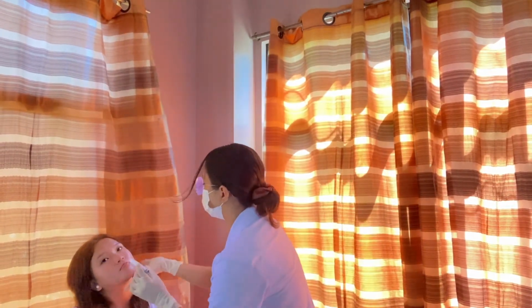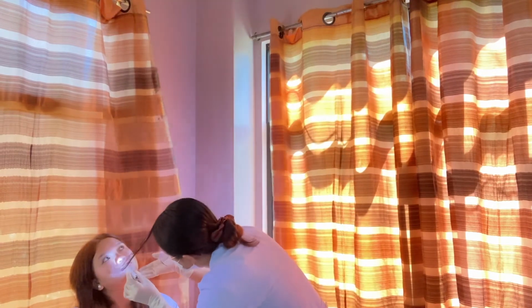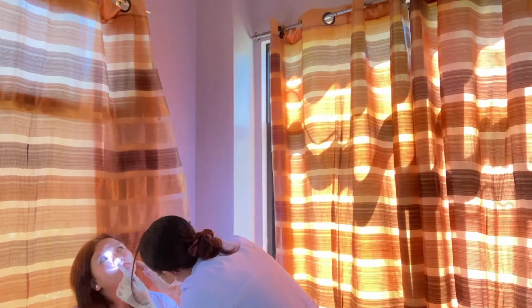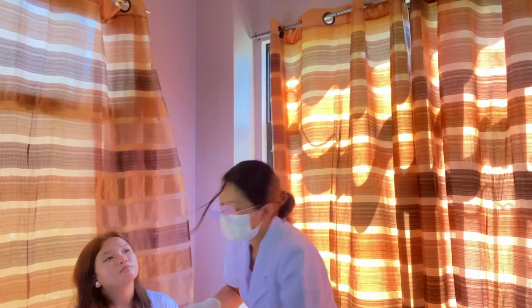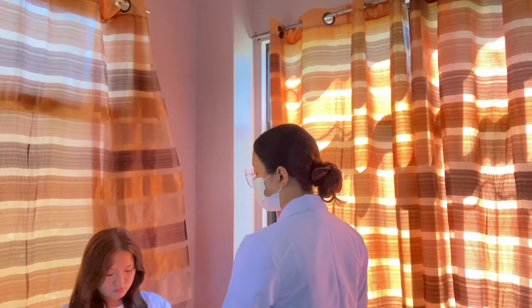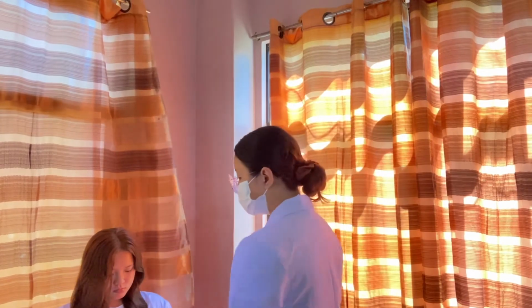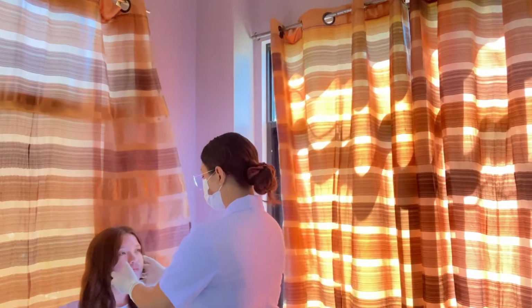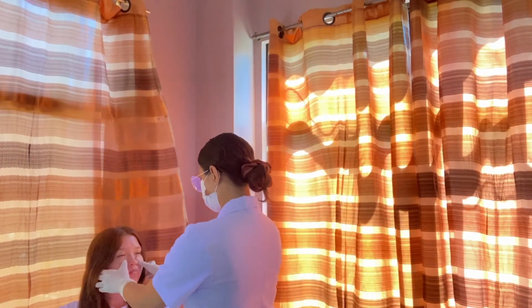Can you please chin up? As I can see, there are no irregularities on her nose. Next, I'm gonna palpate my patient's patency of each naris, and then occlude her left nostril and her right nostril.